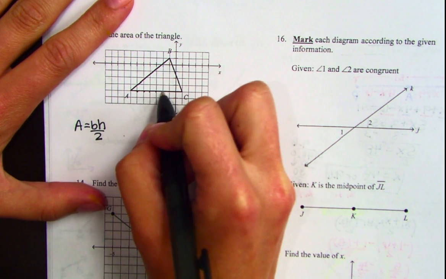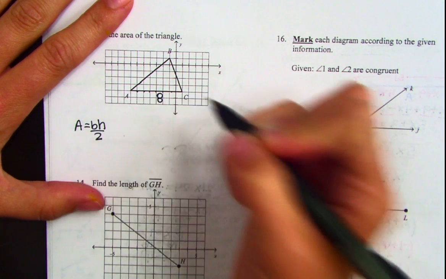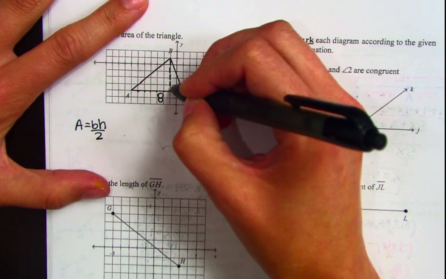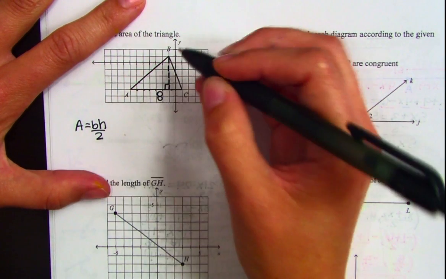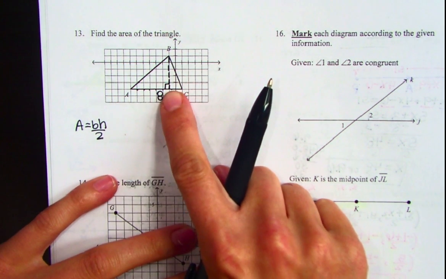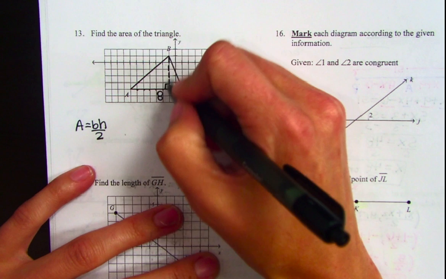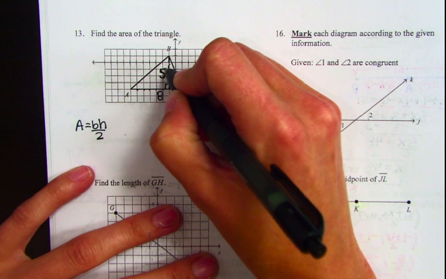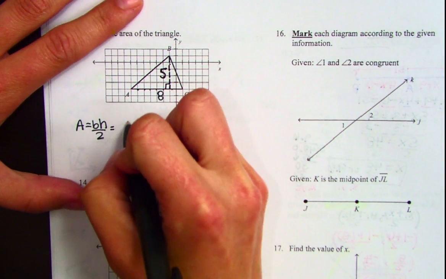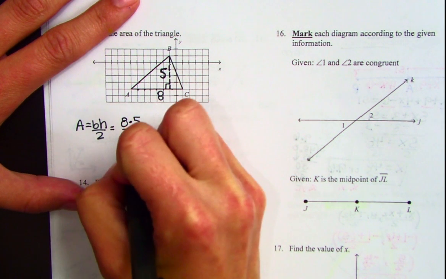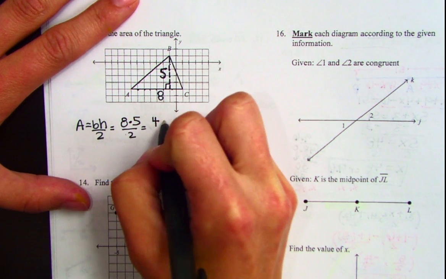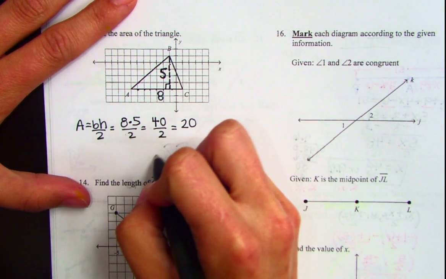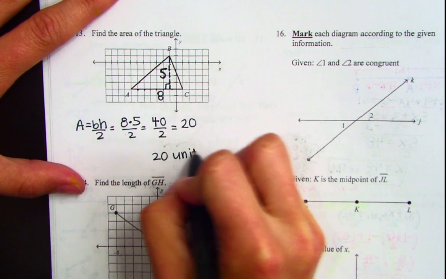So 2, 3, 4. I know my base is going to be 8, and then my height is perpendicular, forming a right angle with the base. Base and height are always the two that form a right angle in the triangle. So I'm going to count my height right here, and I get that my height is 5, and then I plug that into my equation. It's going to be base times height divided by 2. So 40 divided by 2, I get 20. So for my area, it's going to be 20 units squared.